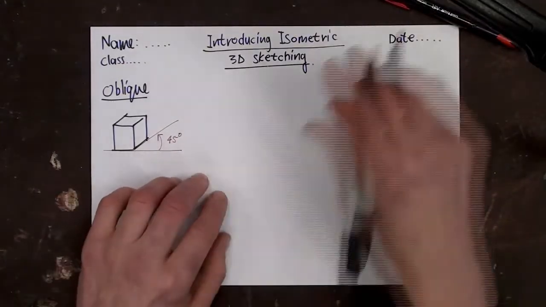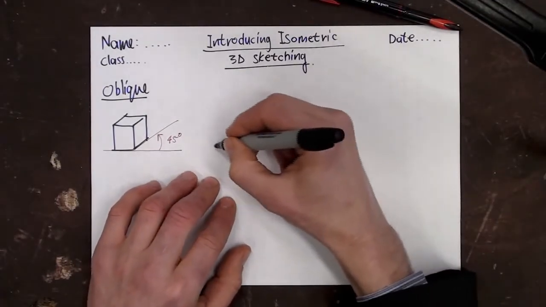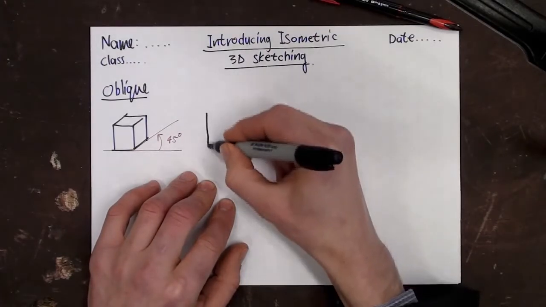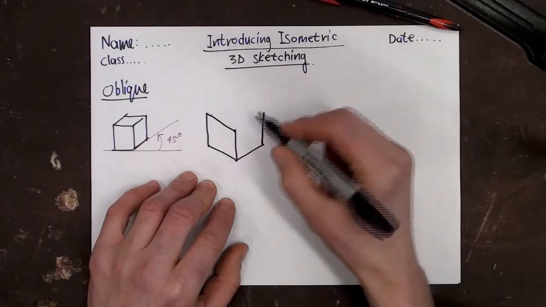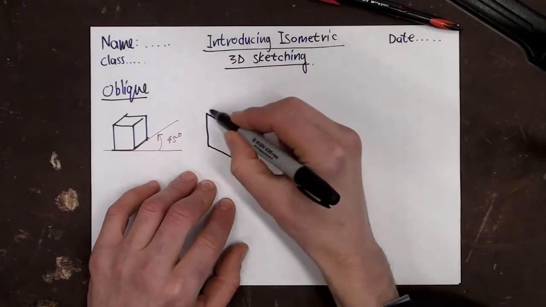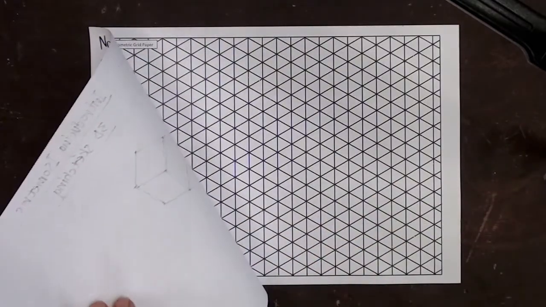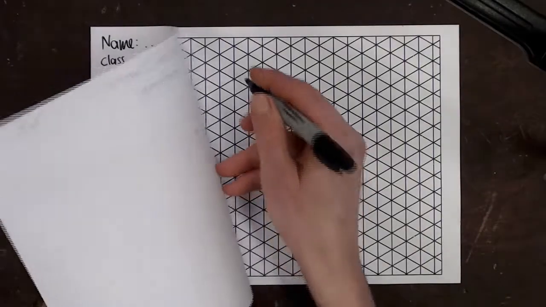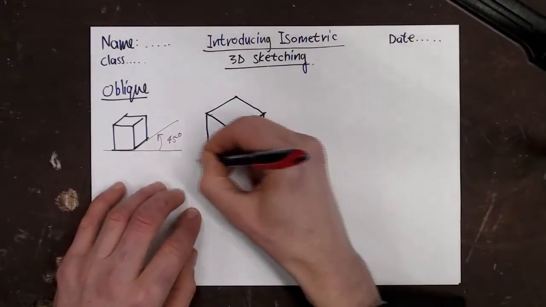Now, isometric is different because isometric looks like this. And now I am drawing on the grid. I'm not sure how much of the grid you can see through the screen, but right now I'm drawing on the grid. So you can see that the verticals are all on the grid, and then those angles are all on the grid, which helps me to get them parallel.